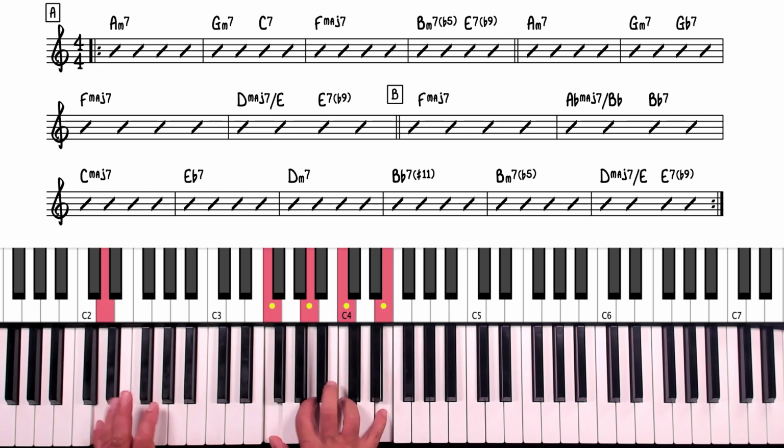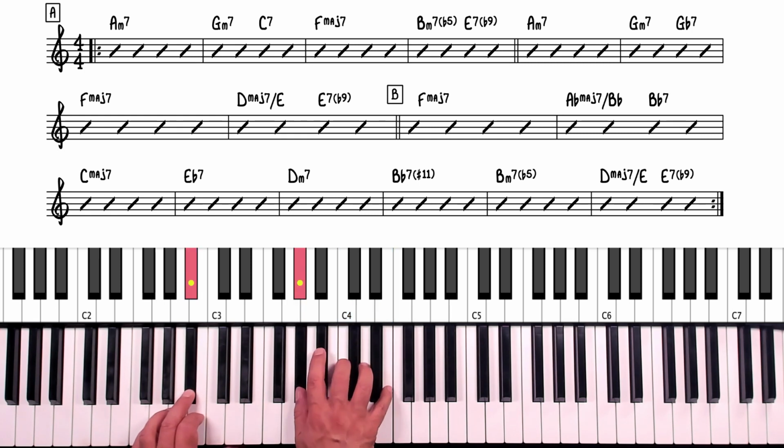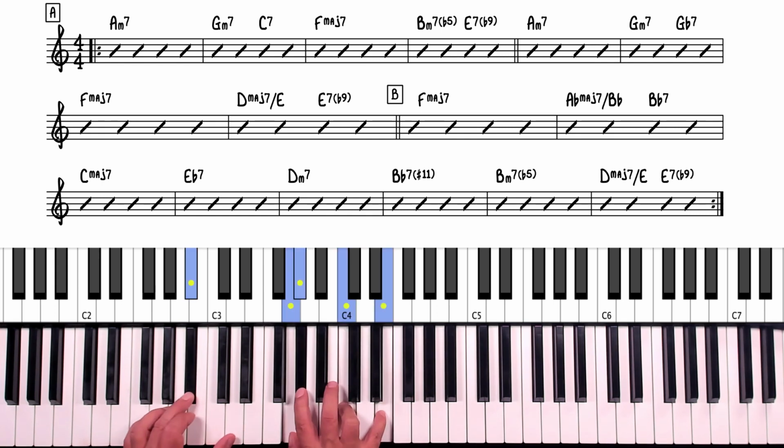D minor 7. B flat 7 sharp 11. I could have done this if I want to be more sharp 11, 4, 5. So my flat 7, maybe my 9, 3, 5. That's one way, but I like the sound.